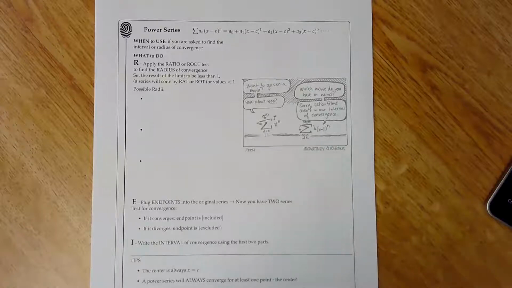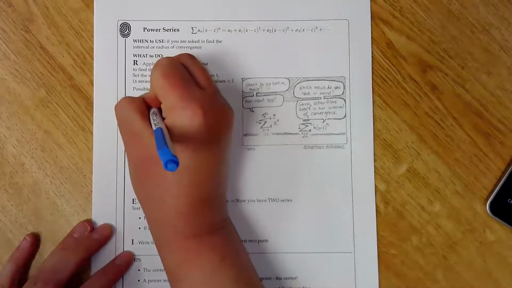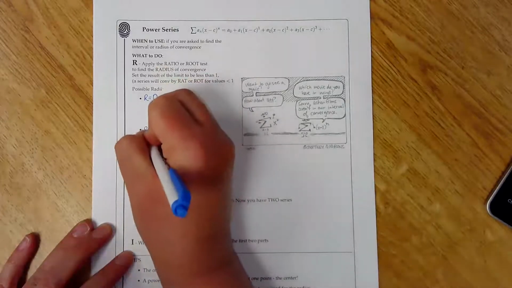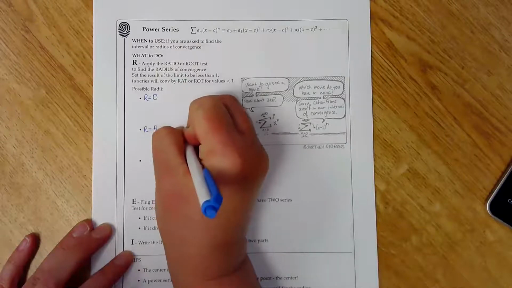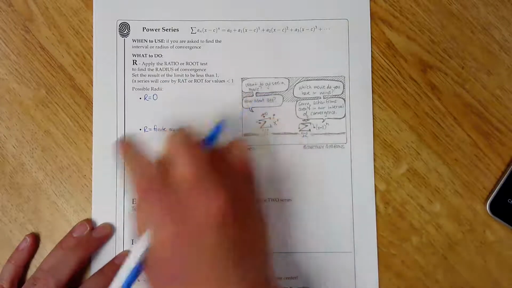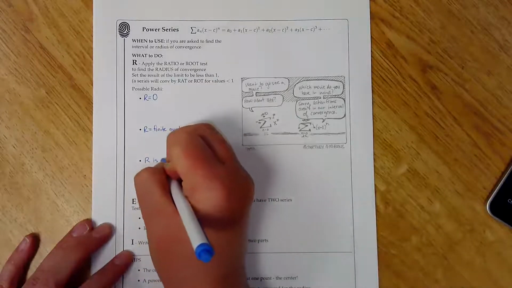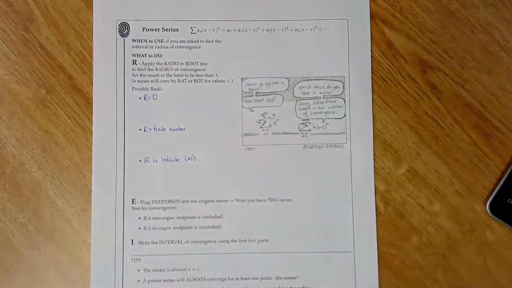Okay, so there are 3 possible radii we can get from this. The first is that your radius is equal to 0. The second is that your radius is a finite number, and by finite, I mean non-zero, since we already covered the 0 case, and less than infinity. And the third case would be that your radius is infinite. A radius can't be negative since we're measuring this as a positive distance, so it's either 0 or positive. Okay, so these are the 3 possibilities, and let's go into the details for each of these.